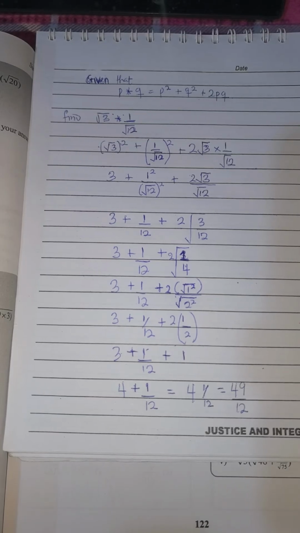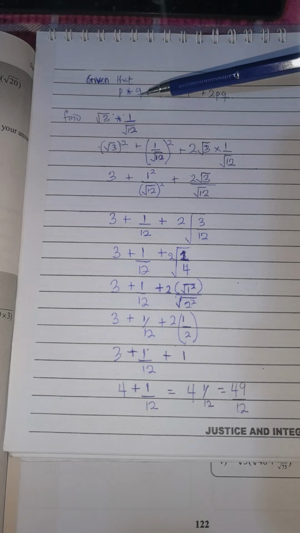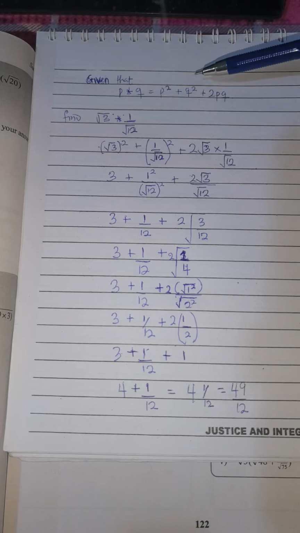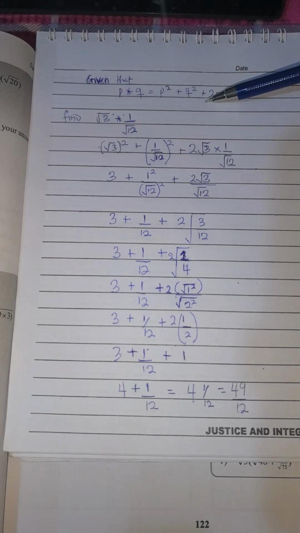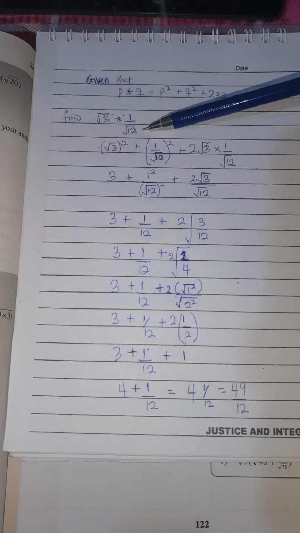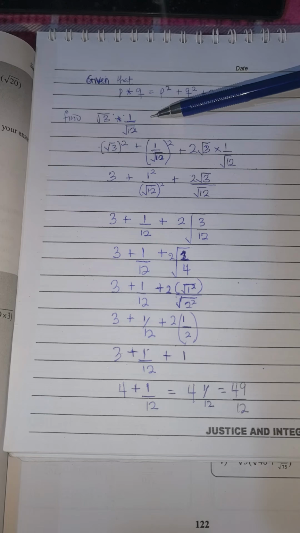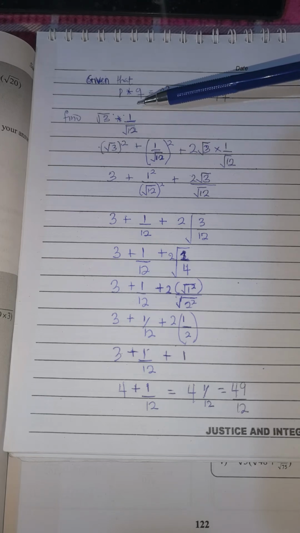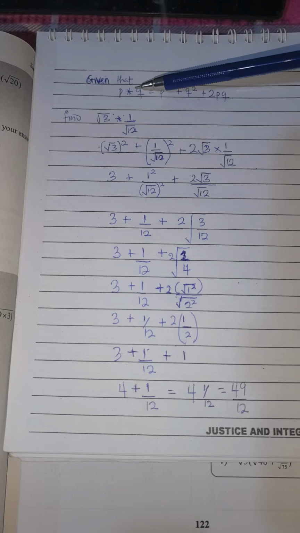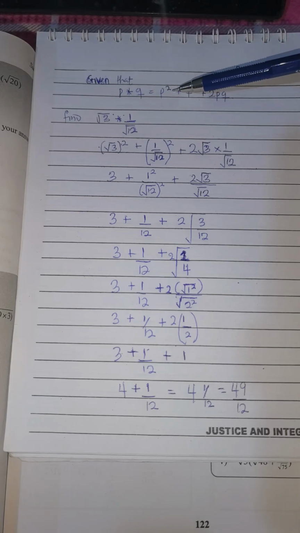Now, this is the question that I've rewritten: given that p star q is equal to p squared plus q squared plus 2pq. So it's more of a substitution. What it means is that we are using the terms to identify them easily. p is a term, q is a term. Now p is squared, and then q is squared, and then plus 2pq.